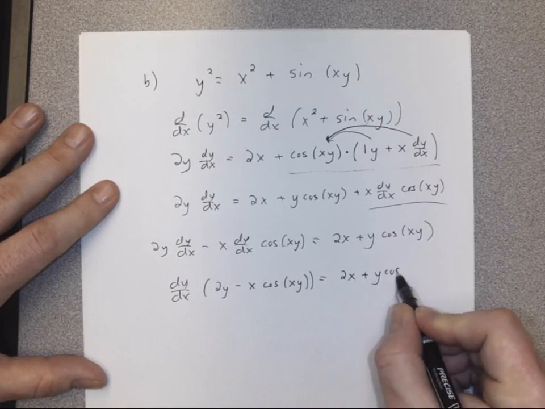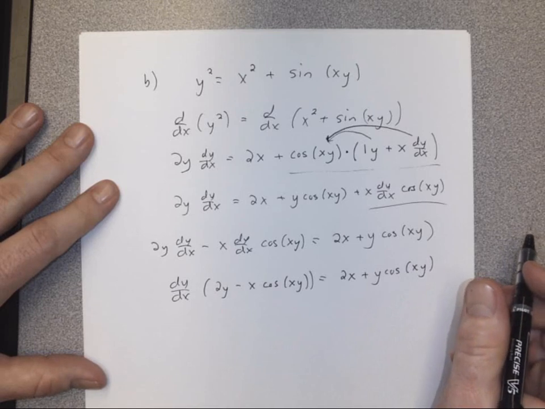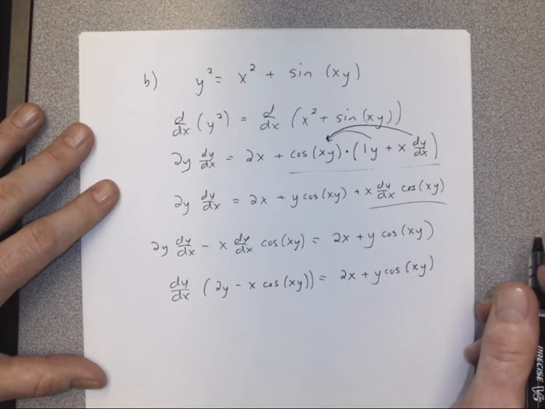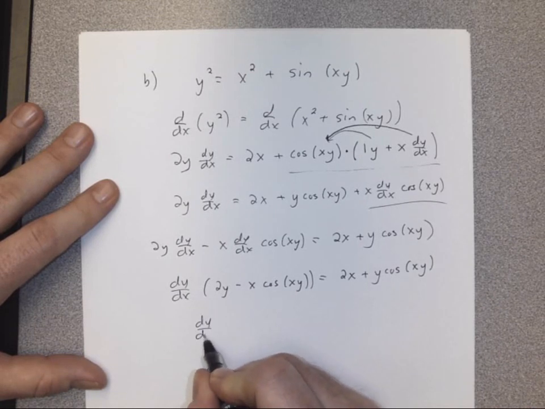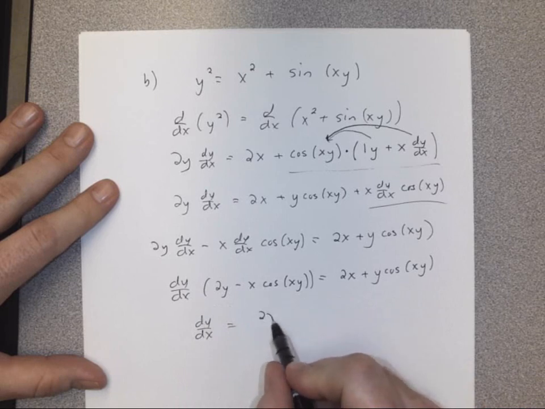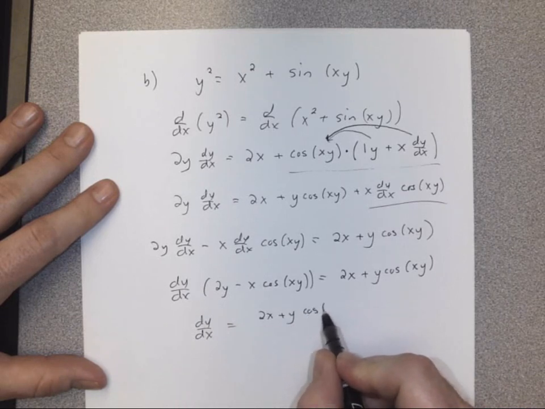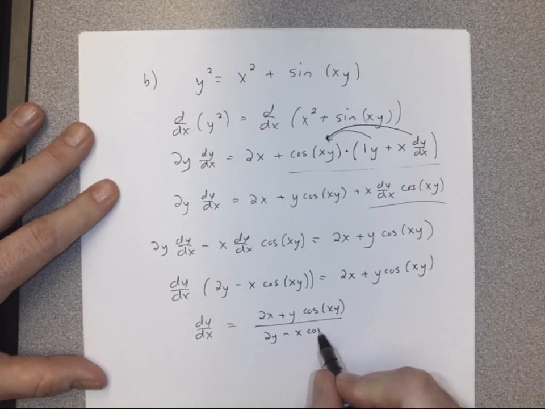You guys agree this has that feel, remember solving for inverses? Yeah, it's why we practiced it so much, because it's a very common solving technique, especially later in math. So then we're going to divide by this piece right here. So dy/dx equals 2x plus y cosine of xy, all over 2y minus x cosine xy.